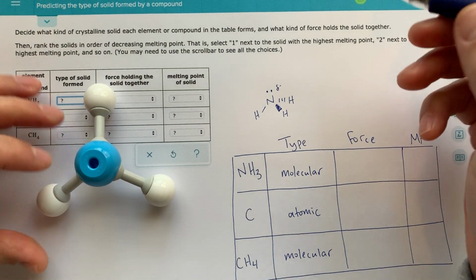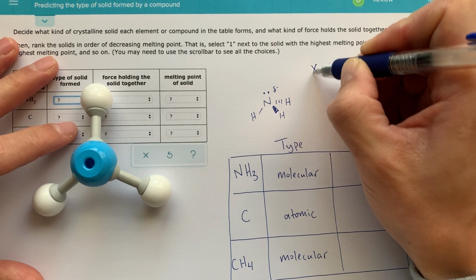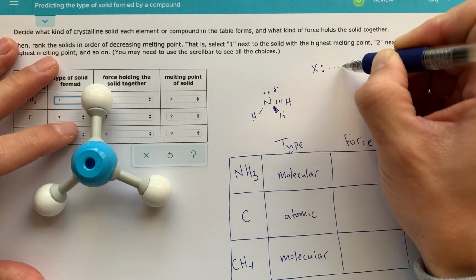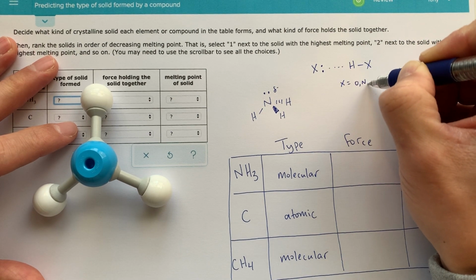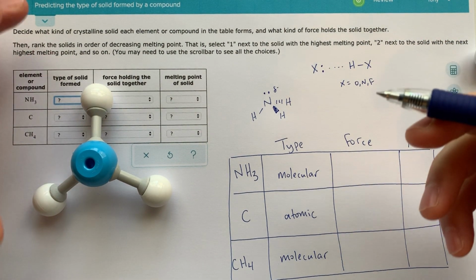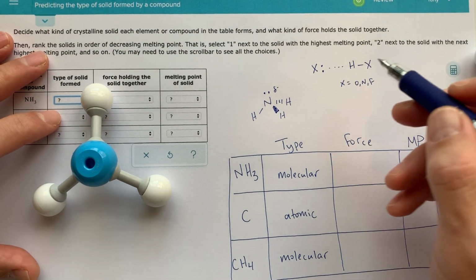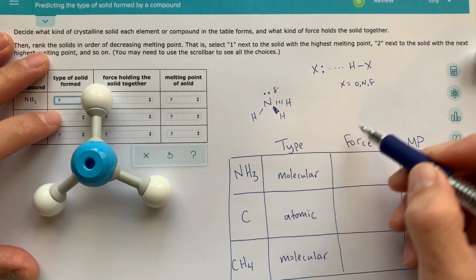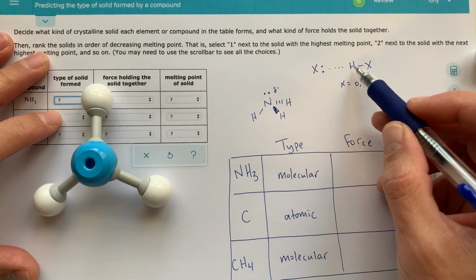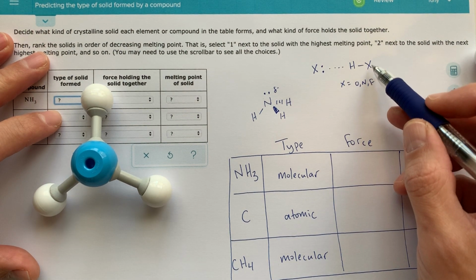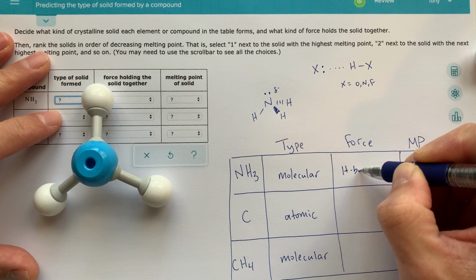So going back to, what is a hydrogen bonding interaction? The way that I always like to draw a hydrogen bonding interaction is like this, where X equals O, N, or F. And this is, again, getting into a discussion of intermolecular forces. So here we've got our small electronegative element with a lone pair of electrons bonded to hydrogen, bonded to another small electronegative element. So this force is going to be hydrogen bonding.